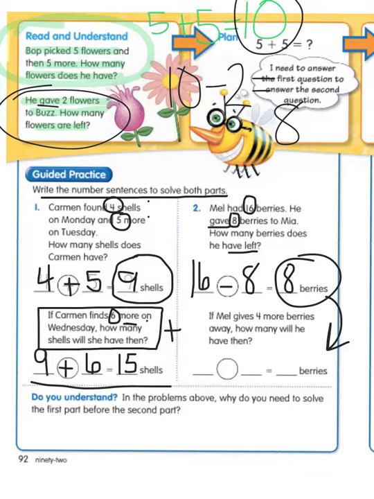All right, now we're not done. You got to do the second part right here. So we're going to use 8 from the answer here down here. If Mel gives 4 more berries away, how many will he have then? Okay, so I know I'm going to use 4 over here. Now am I going to add or subtract the 8? Well, if he's giving away, I know I'm going to subtract. So 8 minus 4, that equals 4.